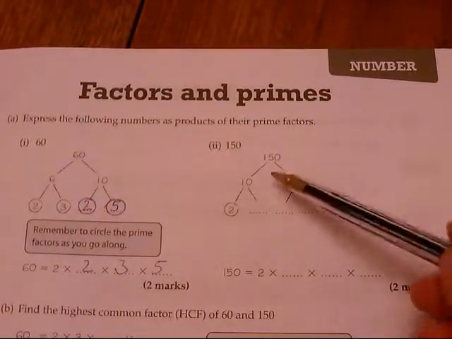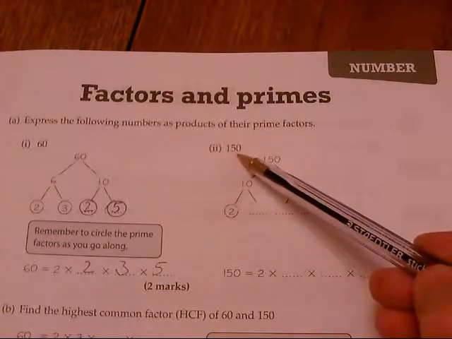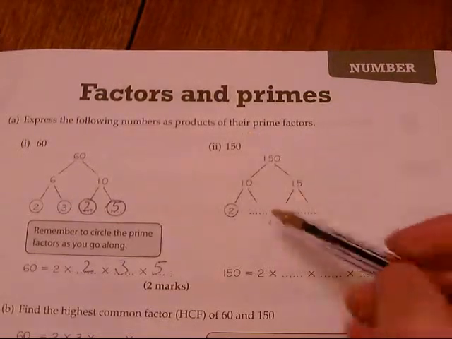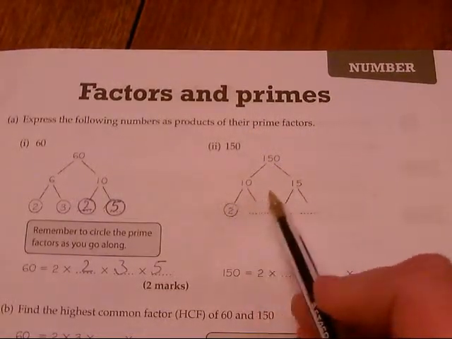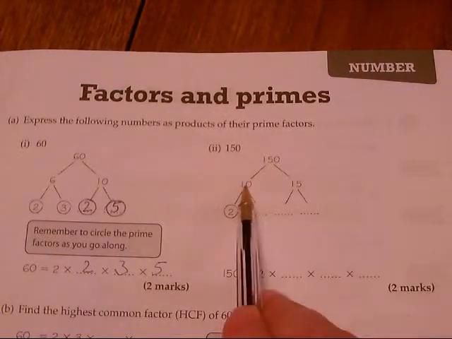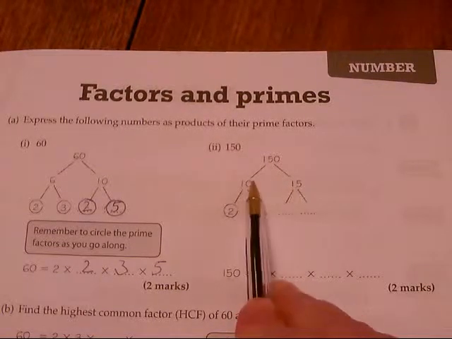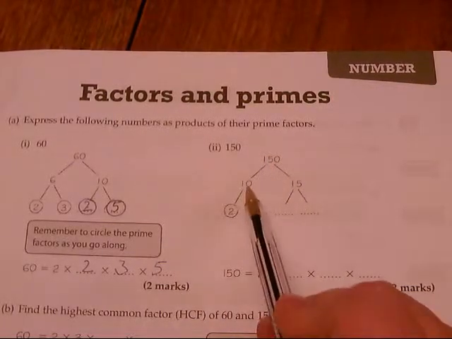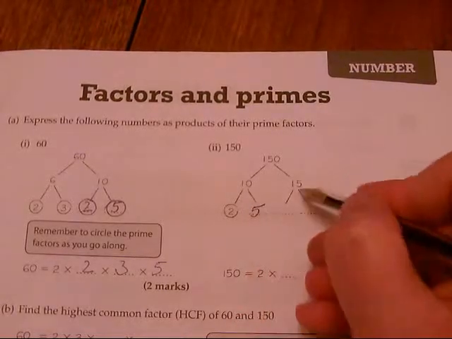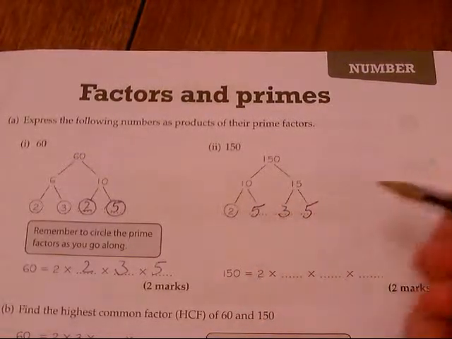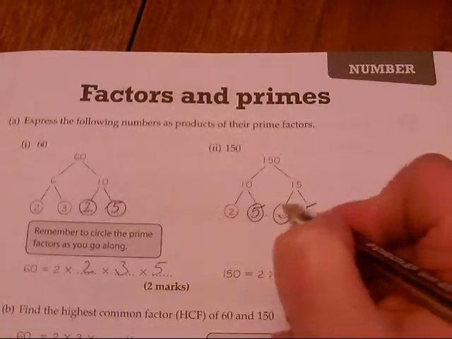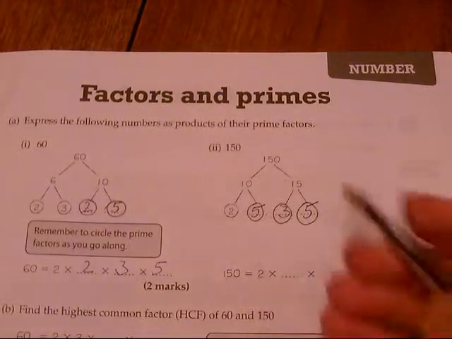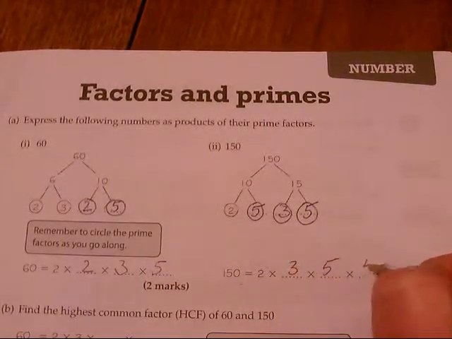Okay, here's 150, and we need to write it as a product of its prime factors only. The root here, 150, is a product of 10 and 15. A product is the result of multiplication of two numbers. So 10 is 2 times 5, 15 is 3 times 5. They are prime numbers, so I'm circling them. And here is the final answer: 2 times 3 times 5 times 5.